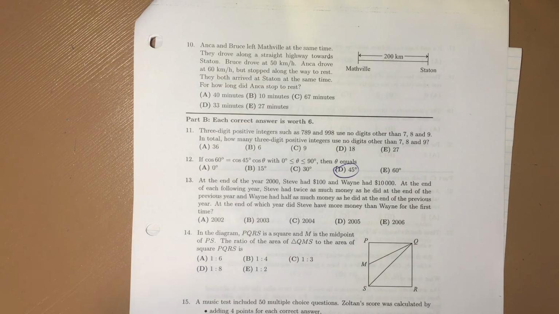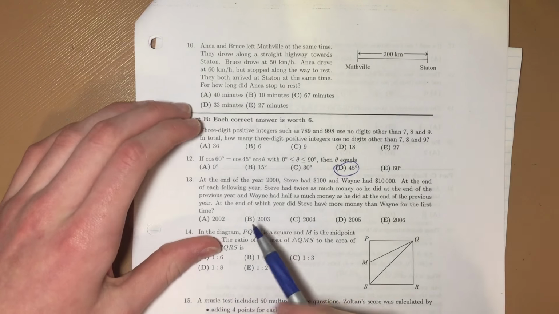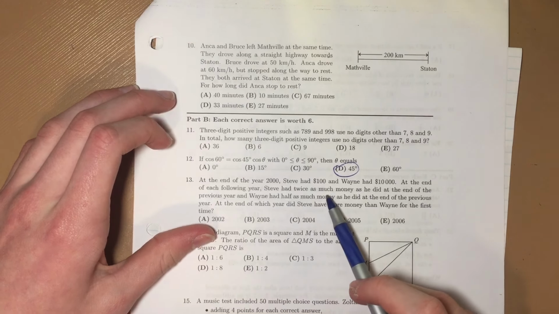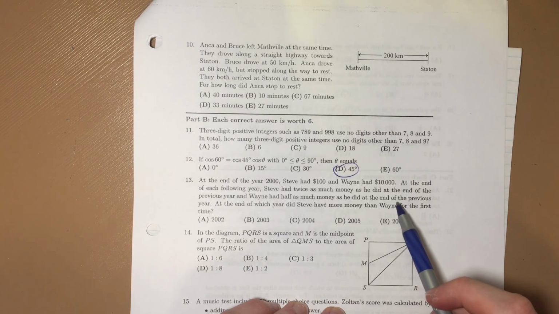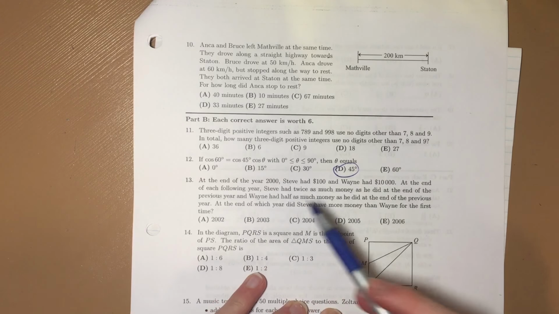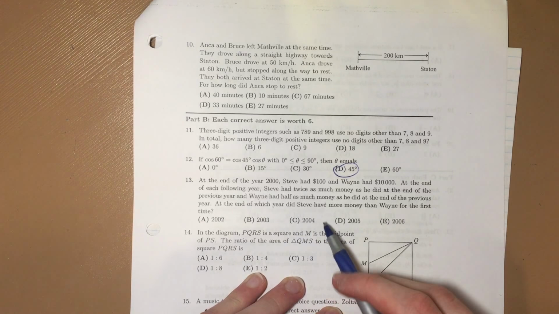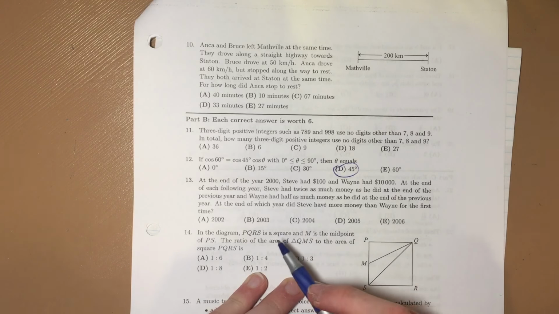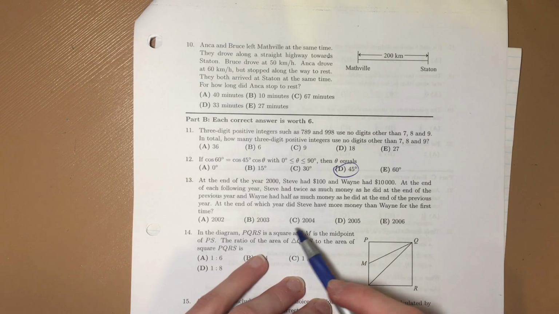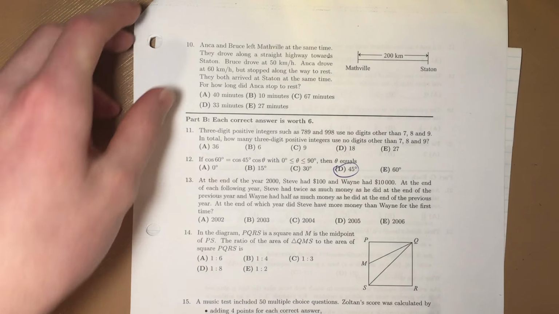Alright, I'm going to be doing question 13 of the 2015 Fermat exam. So it says, at the end of the year 2000, Steve had $100 and Wayne had $10,000. At the end of each following year, Steve had twice as much money as he did at the end of the previous year, and Wayne had half as much money as he did at the end of the previous year. At the end of which year did Steve have more money than Wayne?